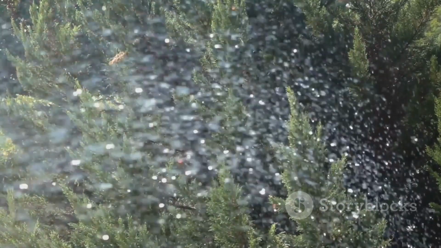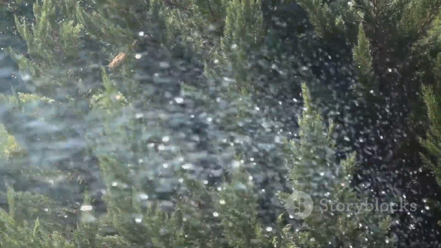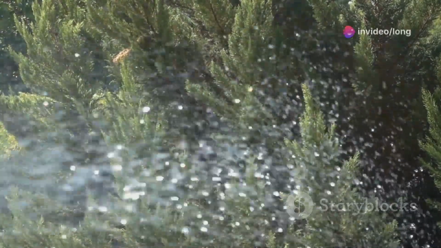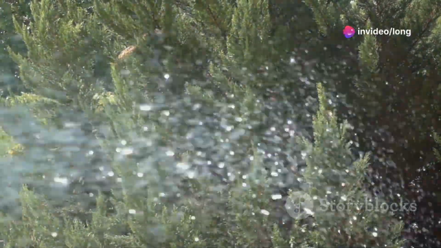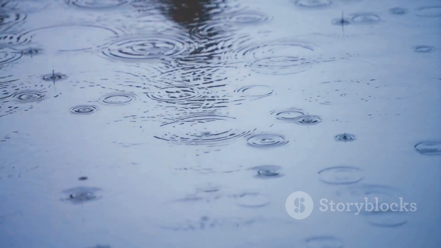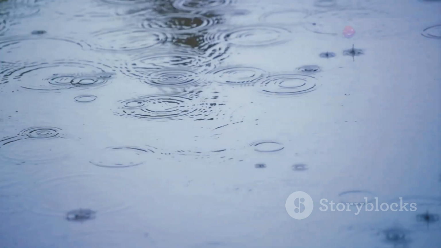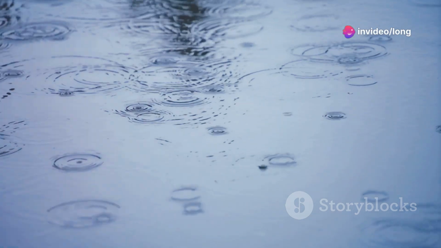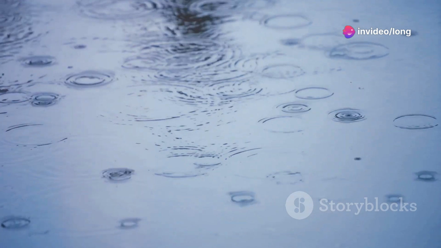Rain, the most common form, occurs when water droplets coalesce and fall to the ground. Snow forms when temperatures are low enough for water vapor to crystallize directly into ice. The type of precipitation that falls depends on the temperature of the air that the precipitation falls through. For instance, if the air is warm, precipitation will likely fall as rain. If the air is cold, it may fall as snow or sleet.